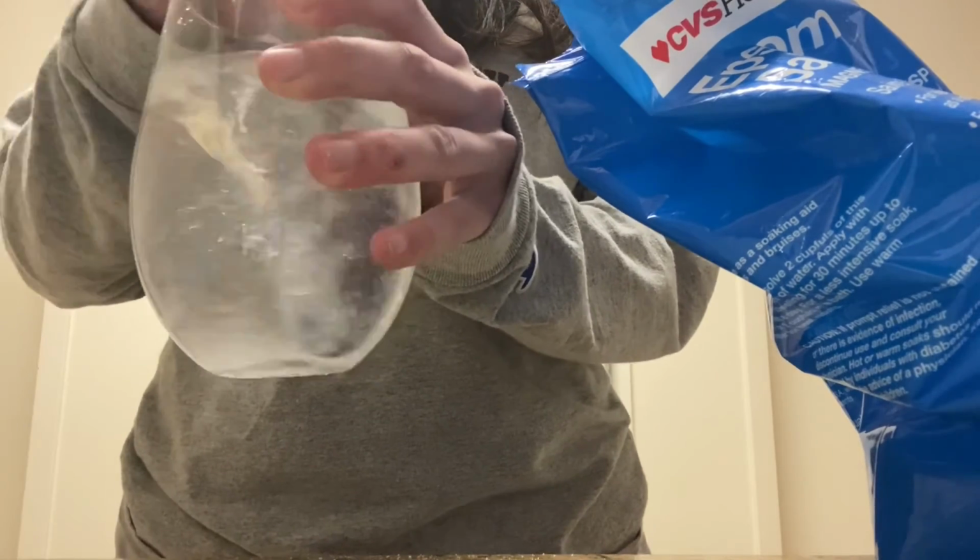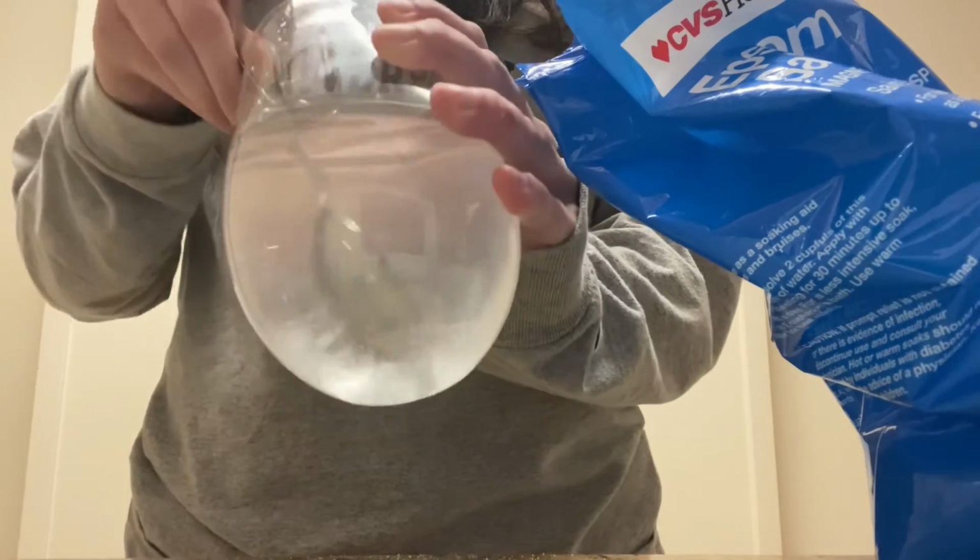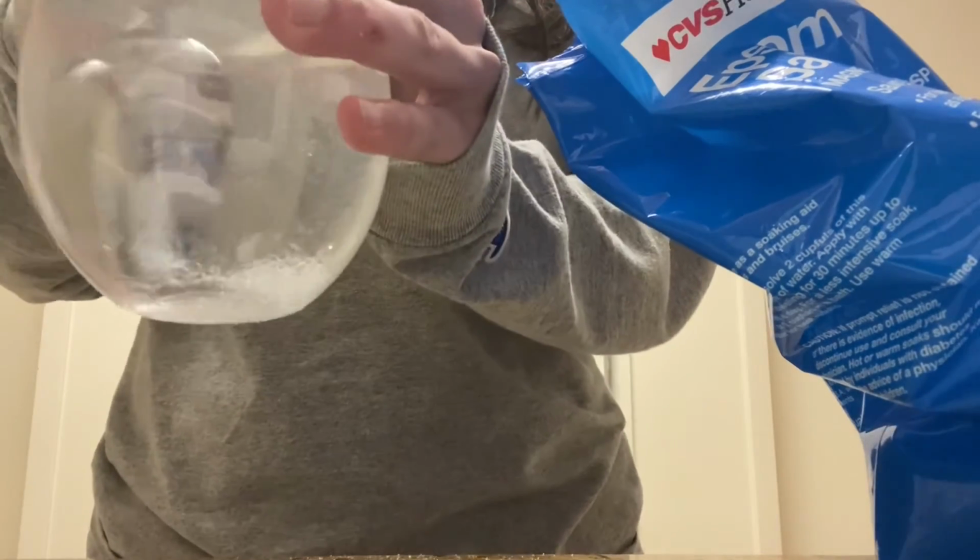Here you can see we have more Epsom salt undissolved at the bottom, showing us we have reached supersaturation.